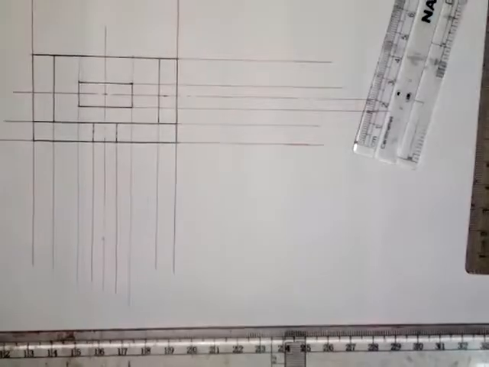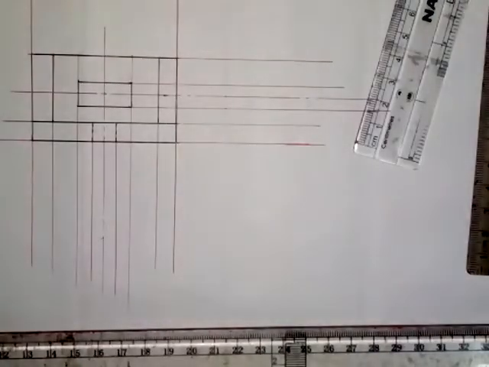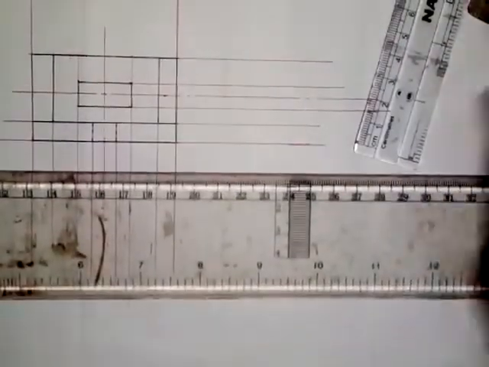Okay, so we have the front elevation. I believe you can see it. So the next thing that we are going to do is to draw the plan. So let's talk about the dimensions for the plan. Before that, just move down a bit.